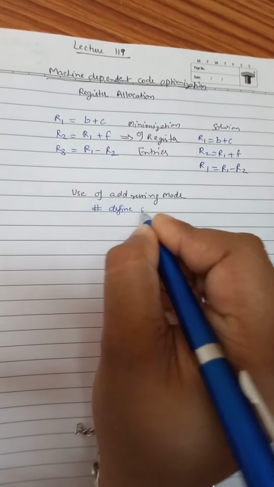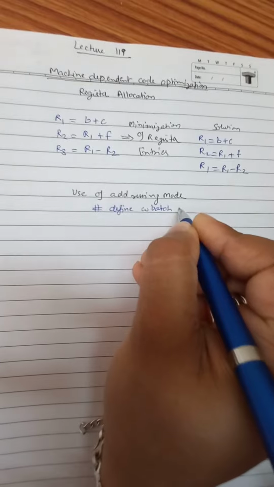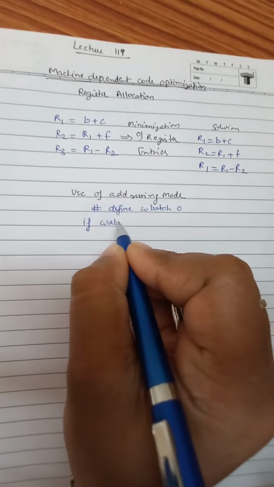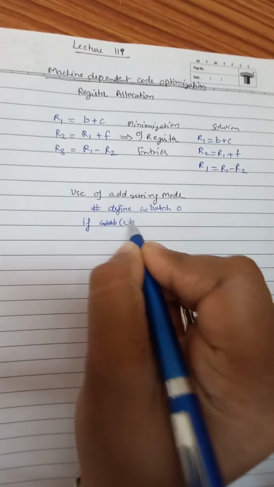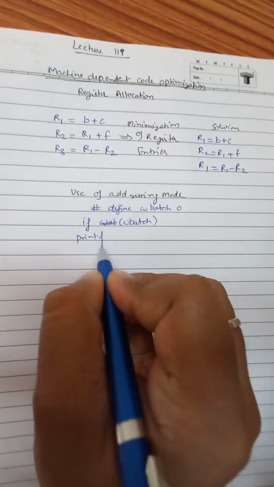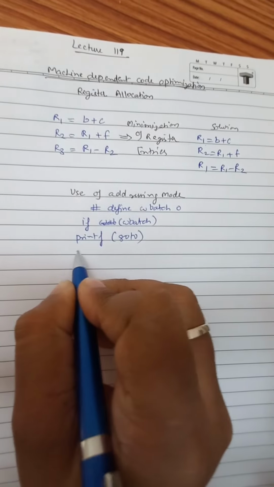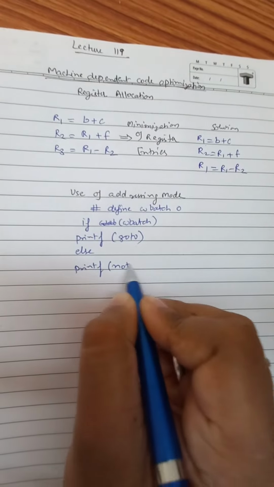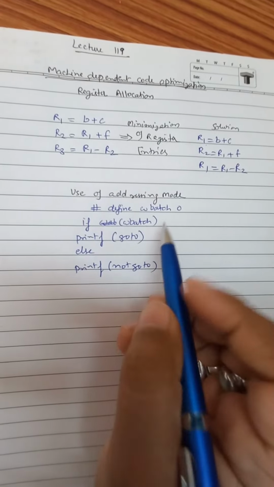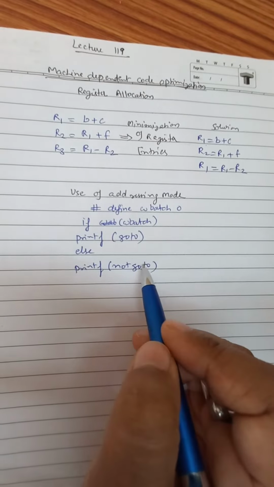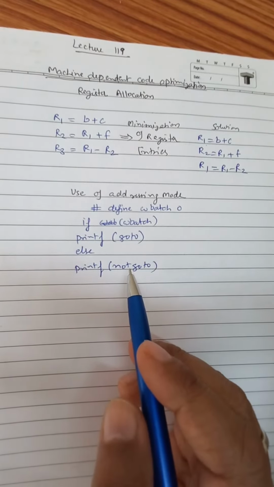Suppose we have defined w batch 0, if w batch is there, it will print go to, else it will print not go to. So we are able to see that because we have already defined 0 value, this is not required because it will not go to this side.